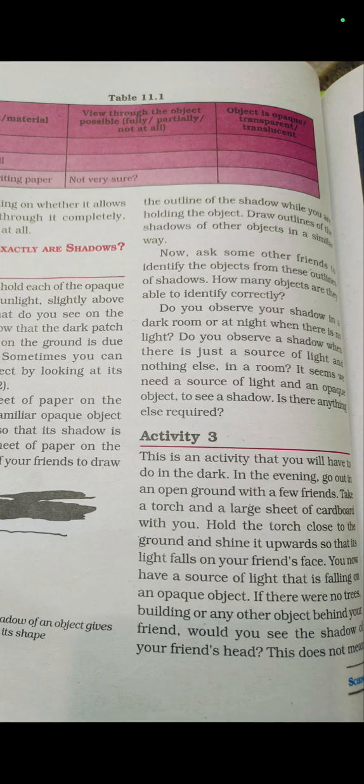Yes, Grisha, read. Activity 3. This is an activity that you will have to do in the dark. In the evening, go out in an open ground with a few friends. Take a torch and a large sheet of cardboard with you. Hold the torch close to the ground and shine it upwards so that its light falls on your friend's face. You now have a source of light that is falling on an opaque object. If there were no trees, building, or any other object behind your friend, would you see the shadow of your friend's head?